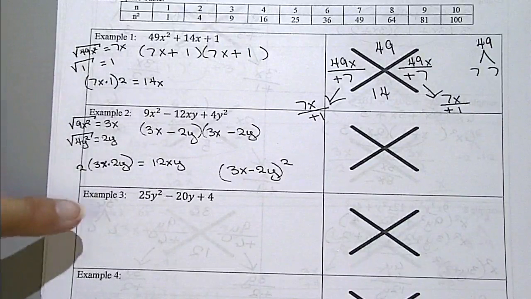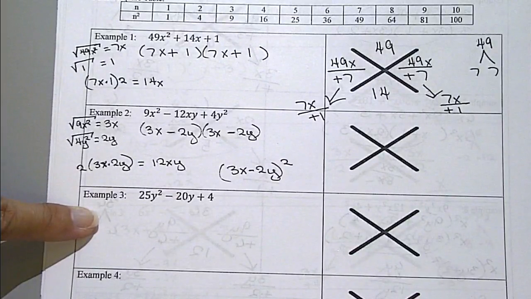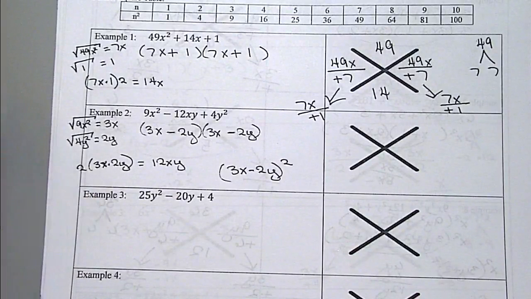All right, you look at this third one for me and tell me, and I'm not above sending you one that's not a perfect square trinomial, so look at it and see, is this one?